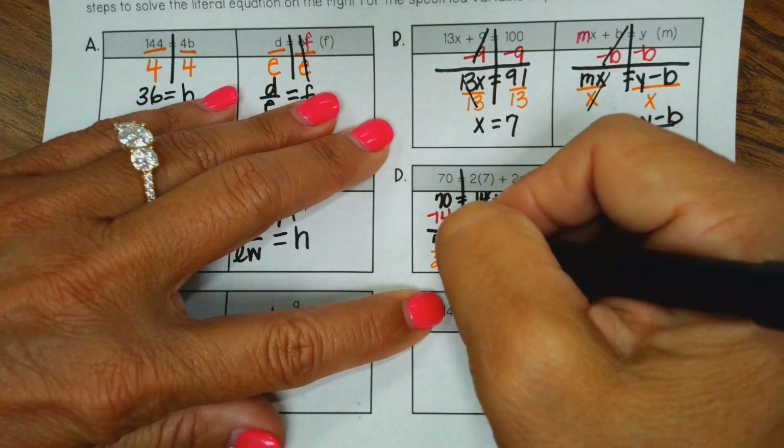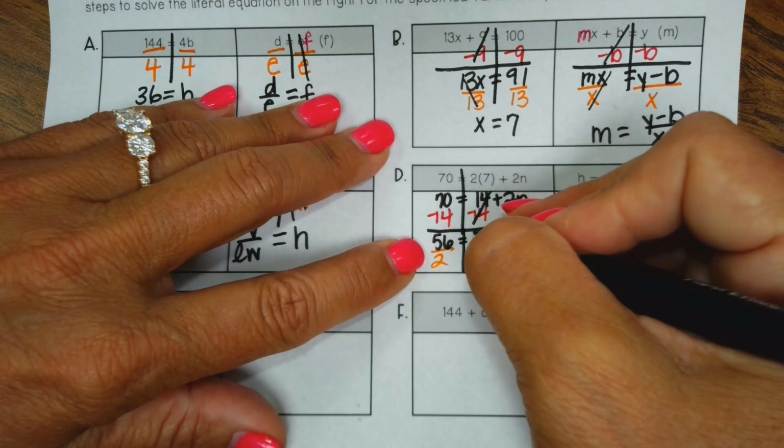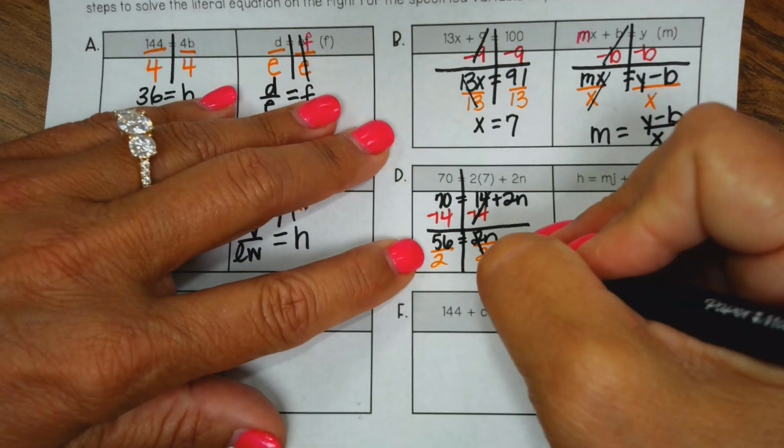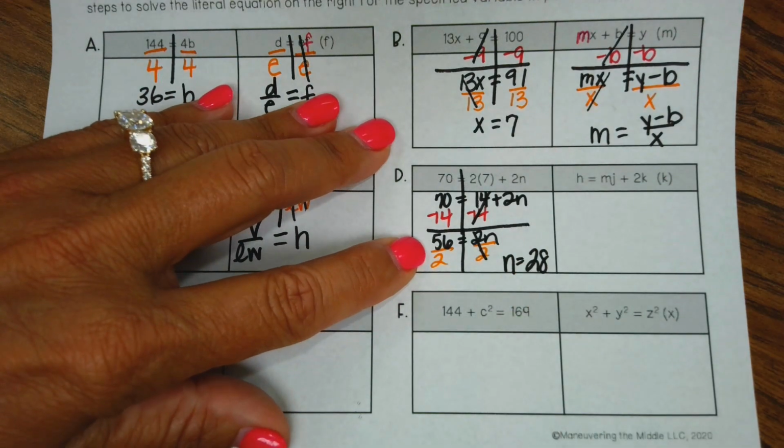Keep that line going down. So 56 divided by 2 is going to give me 28. And 2 divided by 2 is 1. So I get n equals 28.